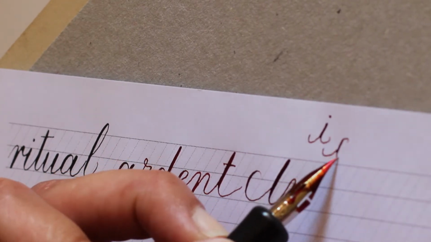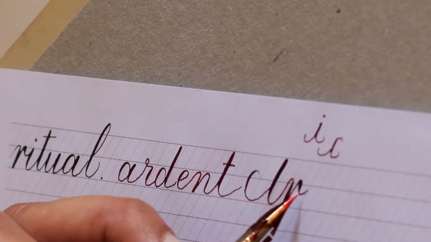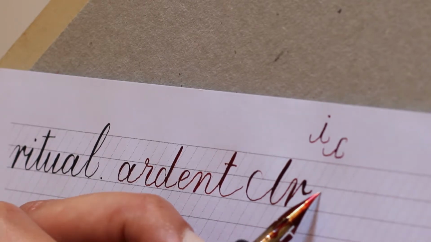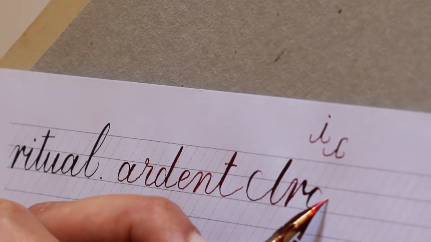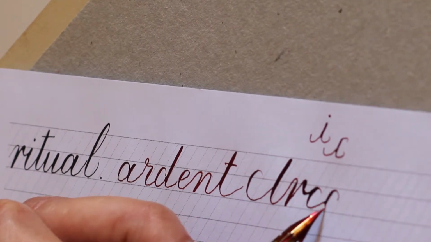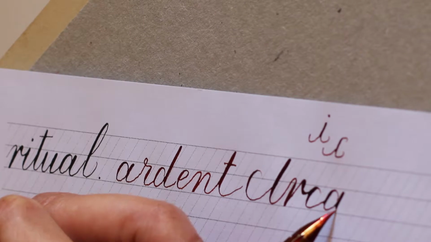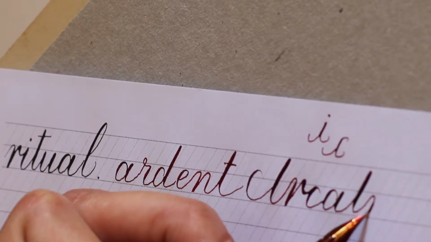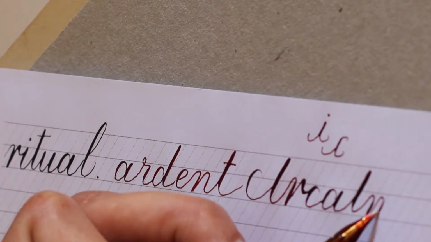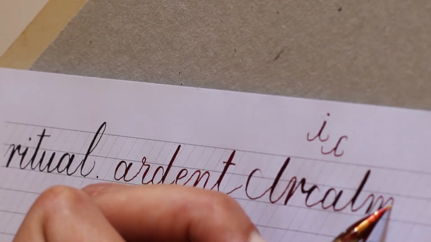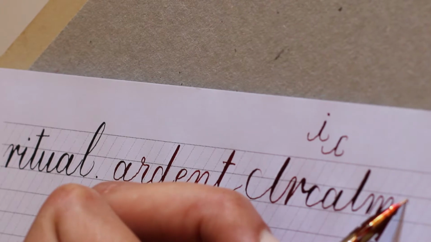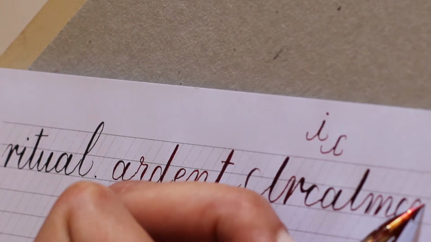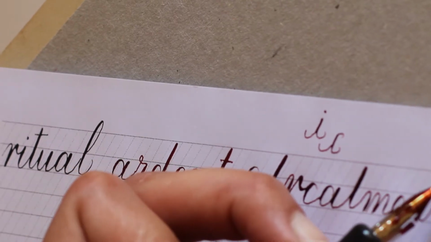E usually connects from the bottom, and I'll just have to keep this line slightly lower so I can connect it to the E. Treatment.